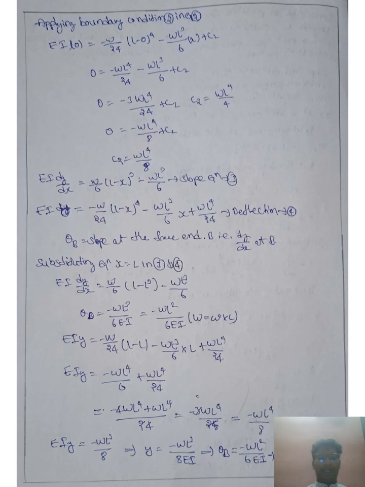We have found the derived expressions for the slope and deflection of a cantilever beam of length L carrying a uniformly distributed load.